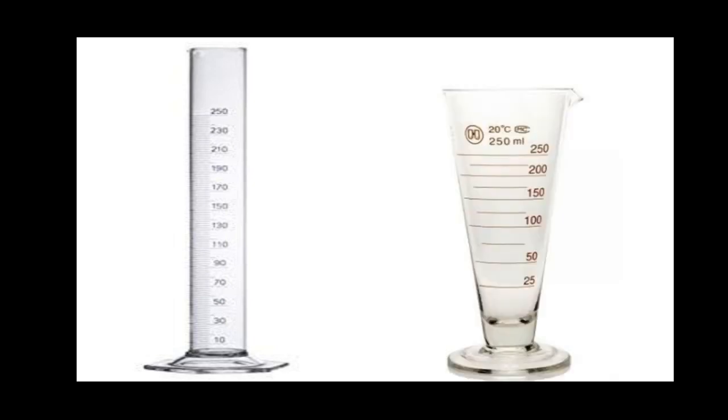You might have seen this kind of measuring cylinder. Where will we use this? Yes, this kind of measuring cylinder is generally used in laboratories. And this kind of measuring cylinder is used by pharmacists to measure liquid medicines. Now let us see how to measure volume of liquid using these measuring cylinders.